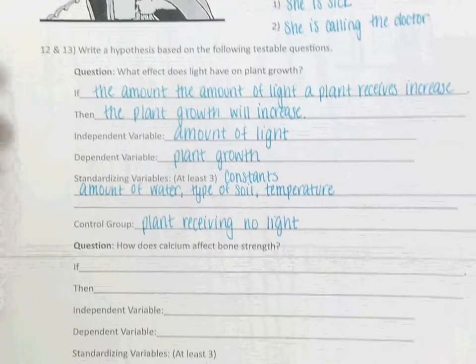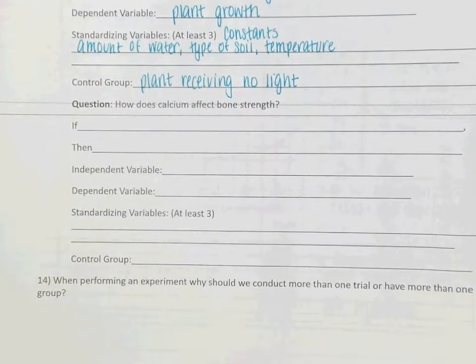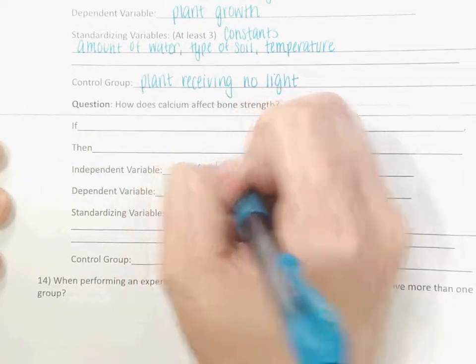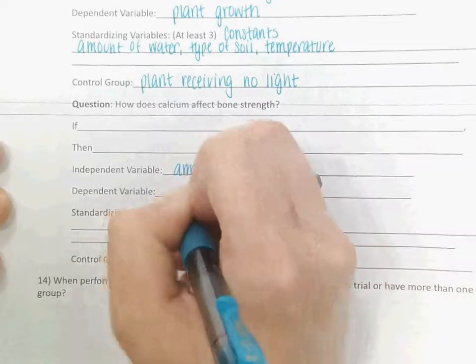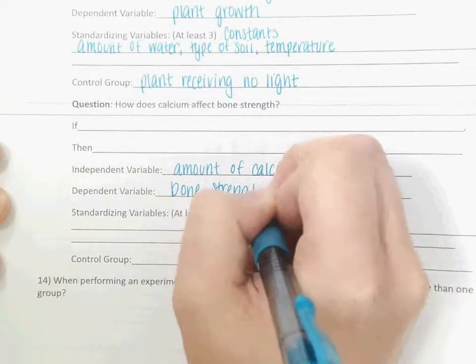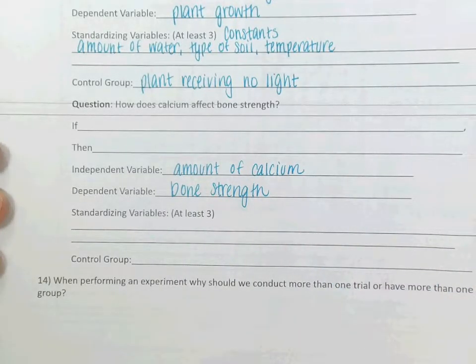So now let's look at our next one. This one's a little bit more challenging. It says, how does calcium affect bone strength? So again, let's start with our variables. Our independent variable will be the amount of calcium. And our dependent variable will be the bone strength, because our bone strength depends on the amount of calcium we receive.